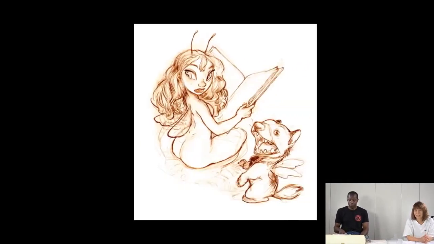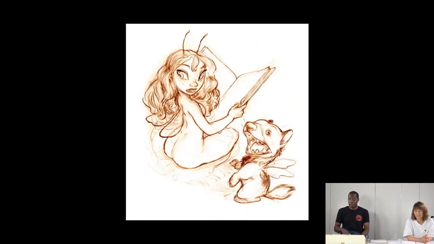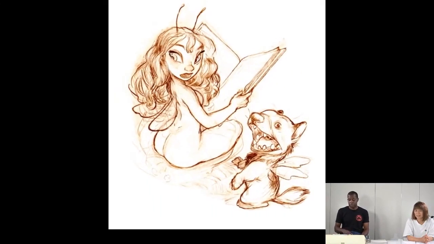As opposed to this one, which might have been used just as a rough for a character design. Maybe it might even be something we use for a storyboard, but it's not so important to have such super clean lines.